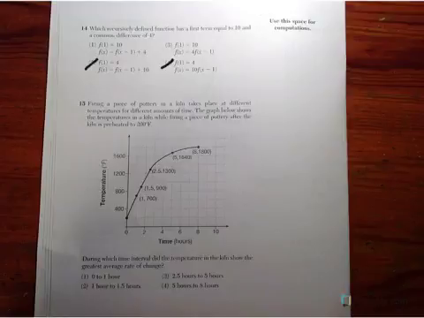Common difference of 4. Well, that means that we're going to be adding 4 each time, and it has to be choice 1 because this tells us that we're going to take the term before it and then just add 4 each time.